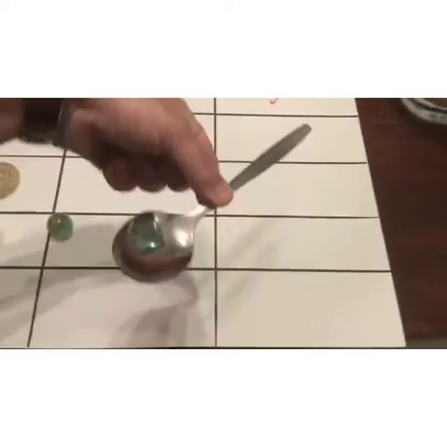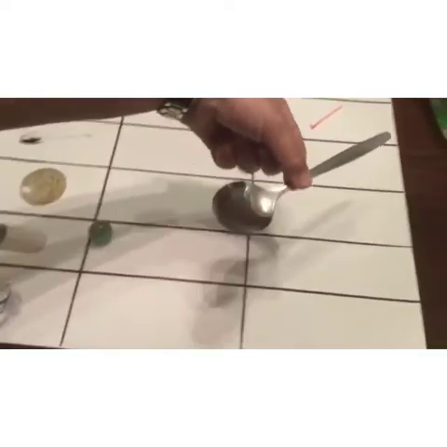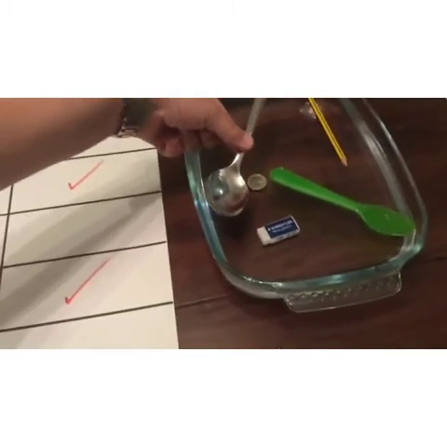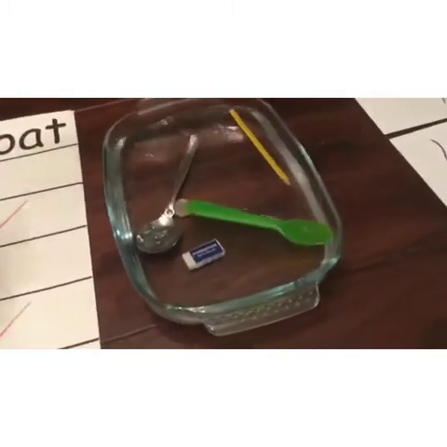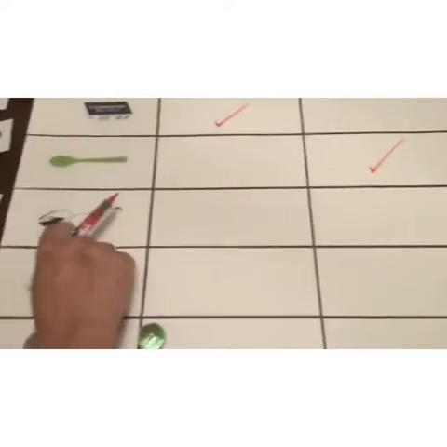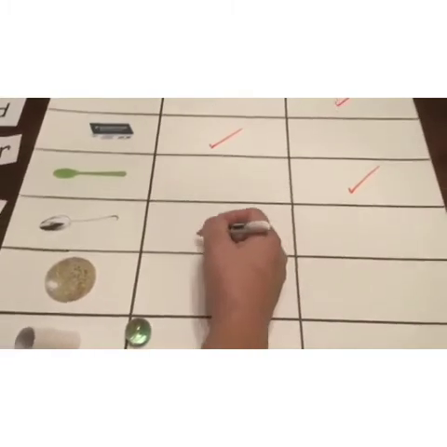Were you right, class? Here we have another spoon, but this spoon is made of metal. Will the spoon sink or float? Let's see. Oh, yes. The metal spoon is not like the plastic spoon. It cannot float.